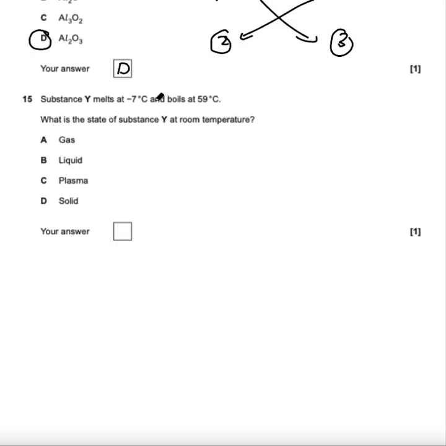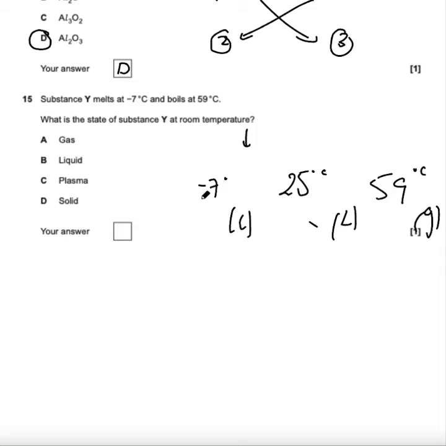Substance Y melts at -7 degrees Celsius and boils at 59 degrees Celsius. What is the state of substance Y at room temperature? So room temperature is usually 25 degrees Celsius, and we know that at -7 it melts, and at 59 degrees Celsius it boils. Therefore, between -7 and 59 it must be a liquid, after 59 it should be a gas, and before -7 it will be a solid. So room temperature is over here, so it will be a liquid.